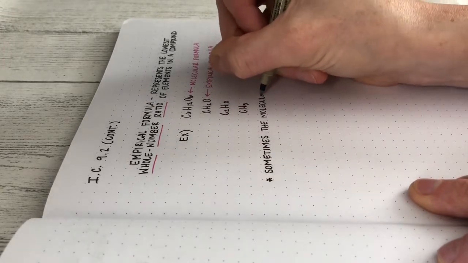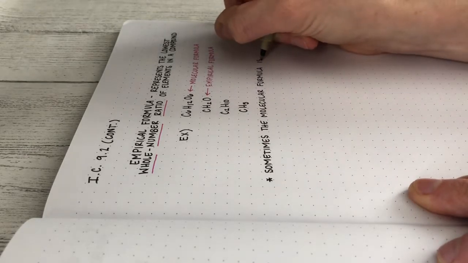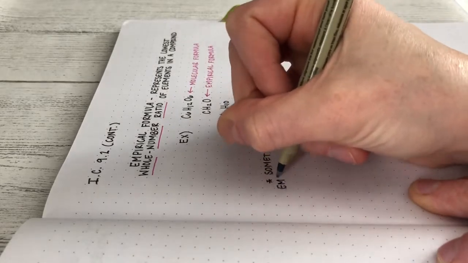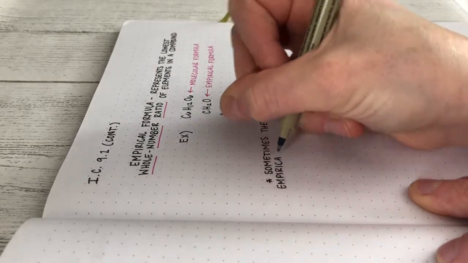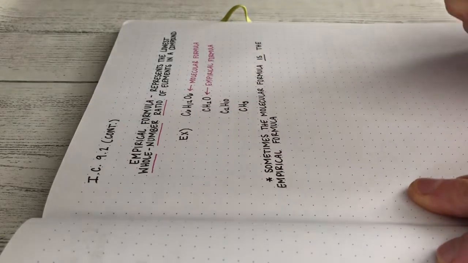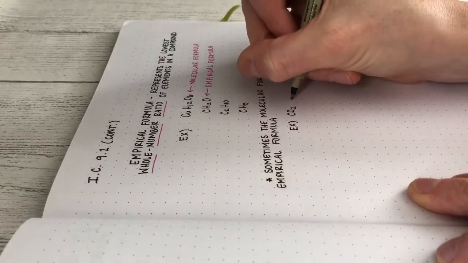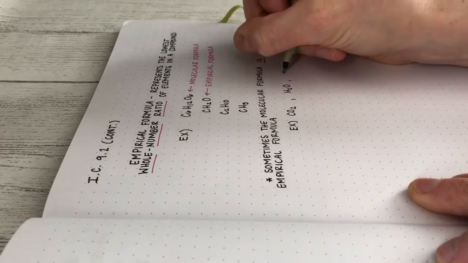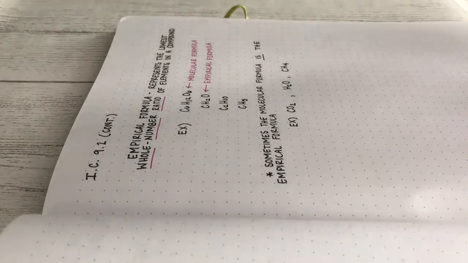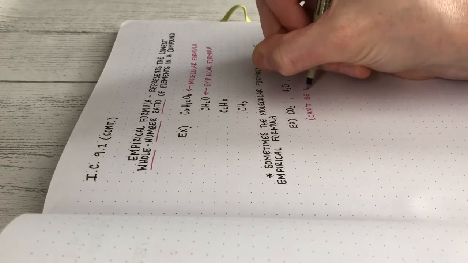So sometimes the molecular formula actually is the empirical formula. Some examples of that would be carbon dioxide, CO2, water, H2O, and methane, CH4. None of those can be reduced to a lower number ratio.